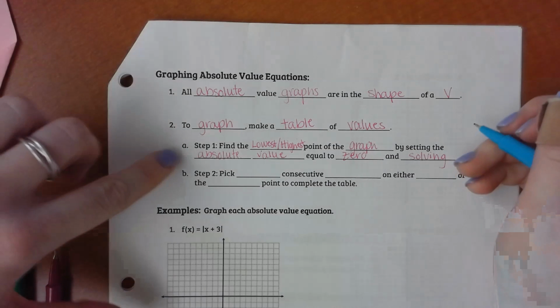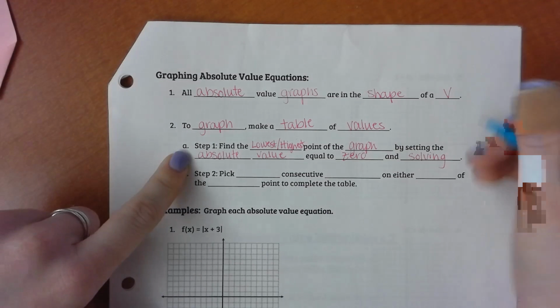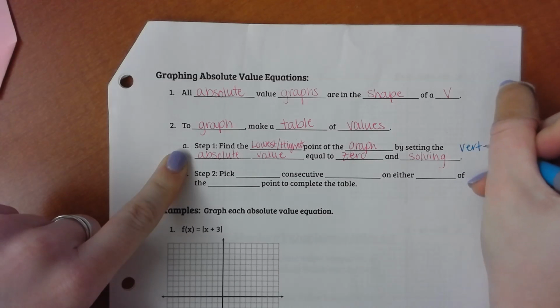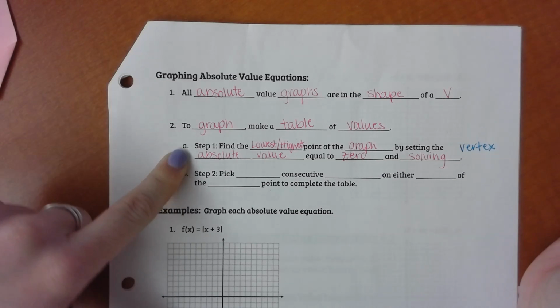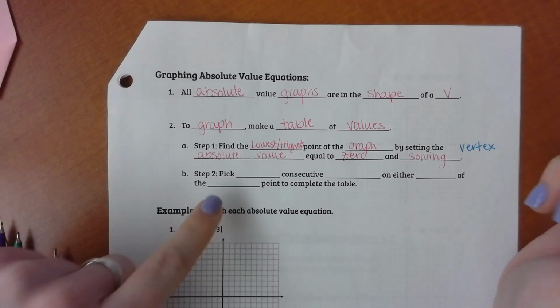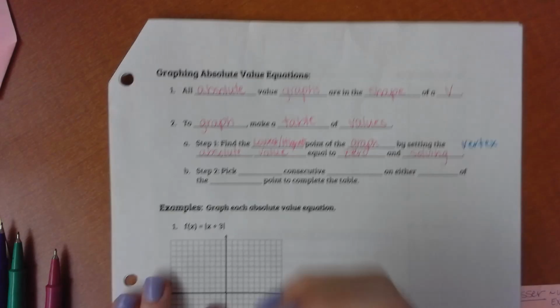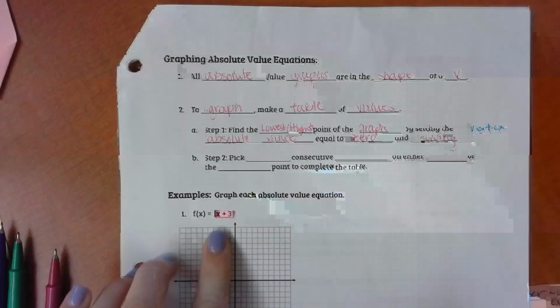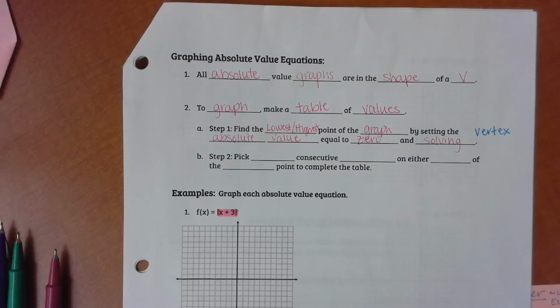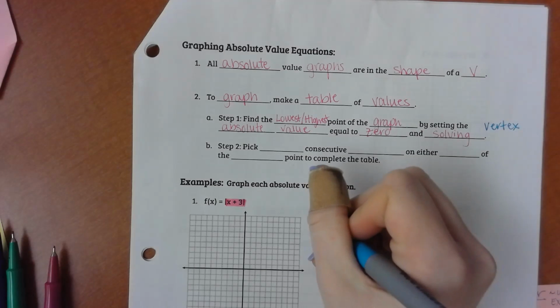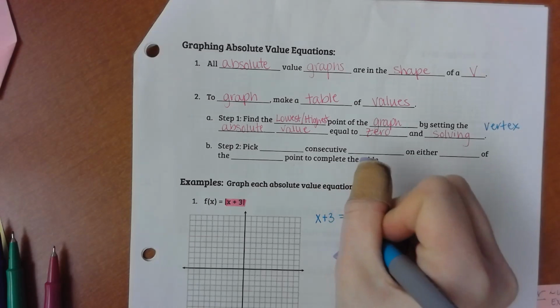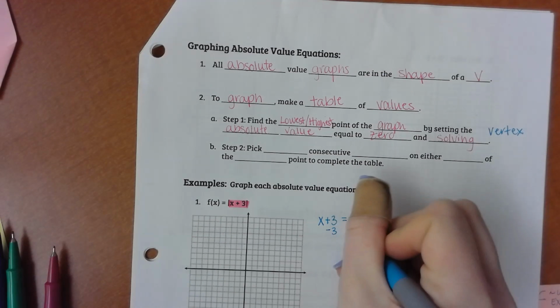So in step 1, that lowest or highest point that they're talking about is the vertex. So you have one of those with your quadratics. Then when it says by setting the absolute value equal to 0, that is literally everything that is inside your absolute value sign. So that's all of this stuff right here. So x plus 3 equals 0. So I would subtract 3. So x equals negative 3.